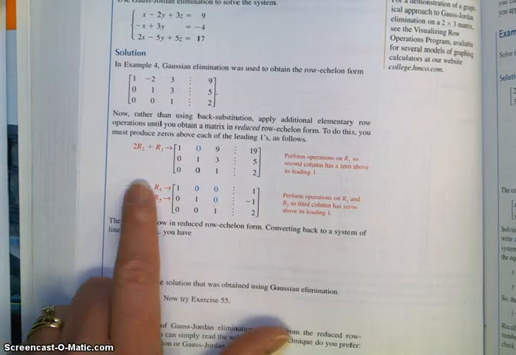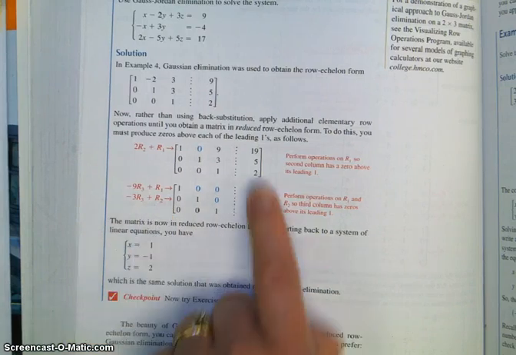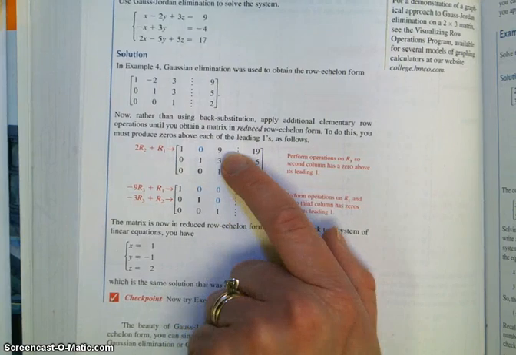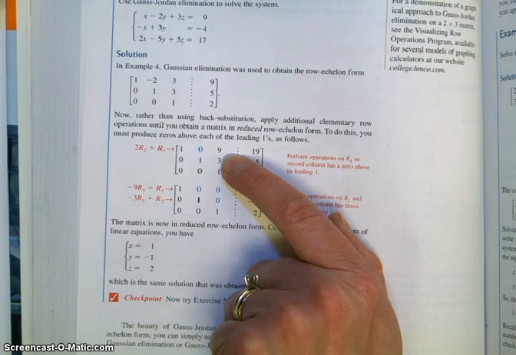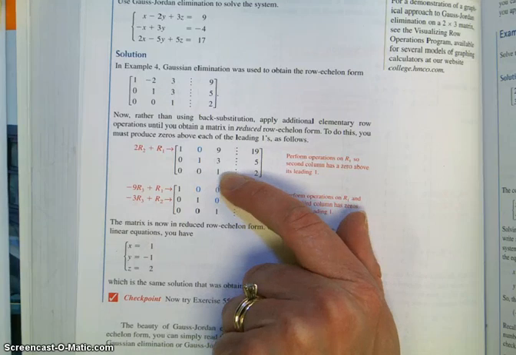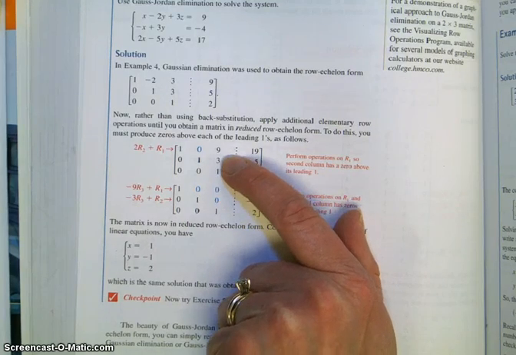Okay, now this next one, they're going to do 2 operations at once, because they're going to try to get 2 different zeros here. So let's take a look at, say, making this 3 into a 0. Well, for that, we'd have to go to the row below, and we could do negative 3 times that 1 and add it to the 3. That would give us 0.